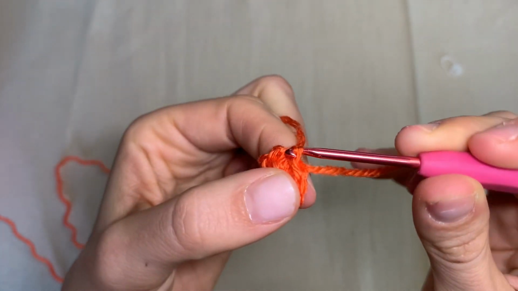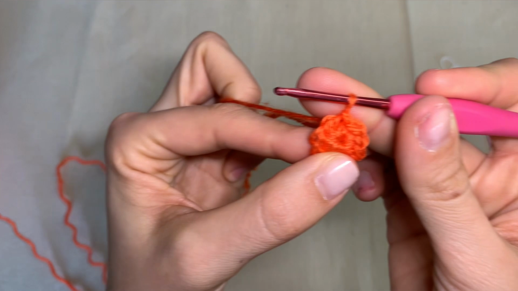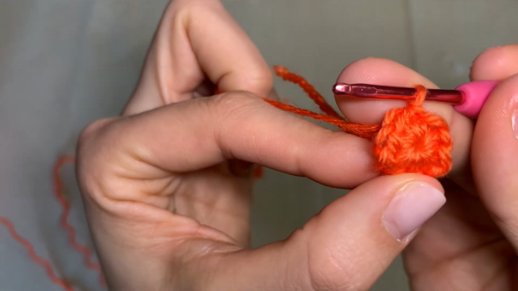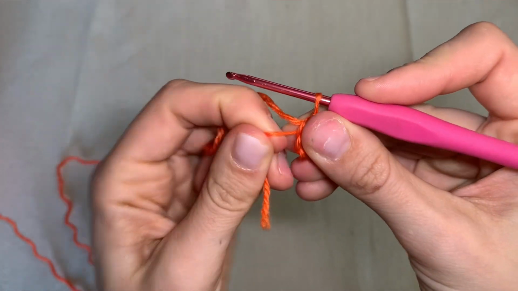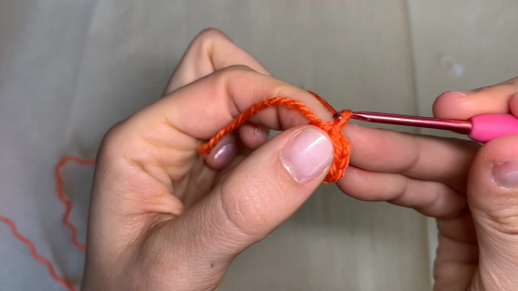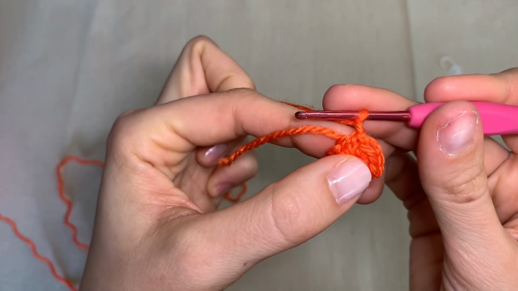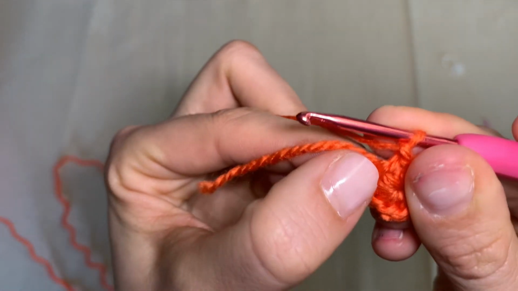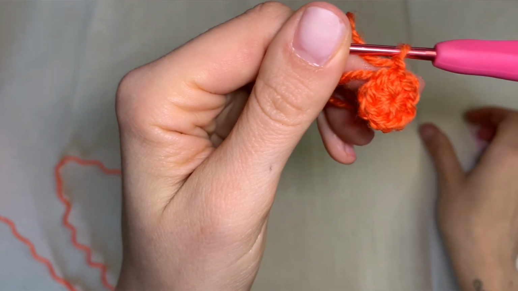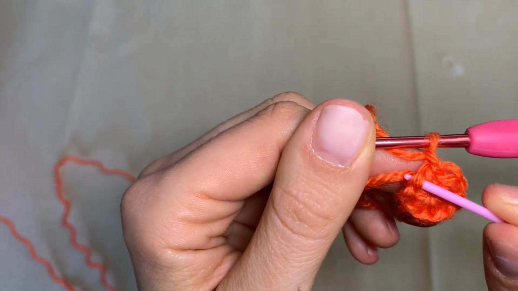There we go. It is secured now, completely sealed. You can even pull the tail slightly stronger and harder to make sure it's fully closed. Now you're going to chain one to start, which again, does not always happen, but I want to show you like that. And then what you're going to do is count the stitches that you have, and then you're going to start on the first one, not in there, but in there.